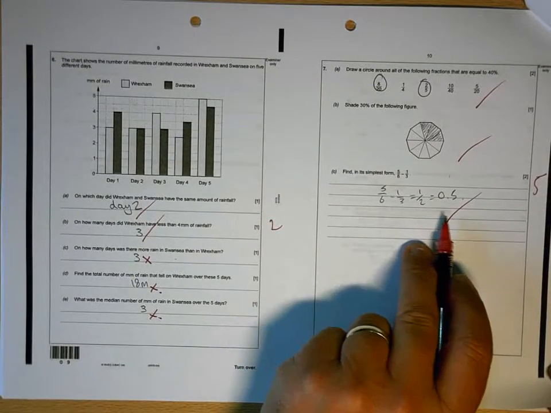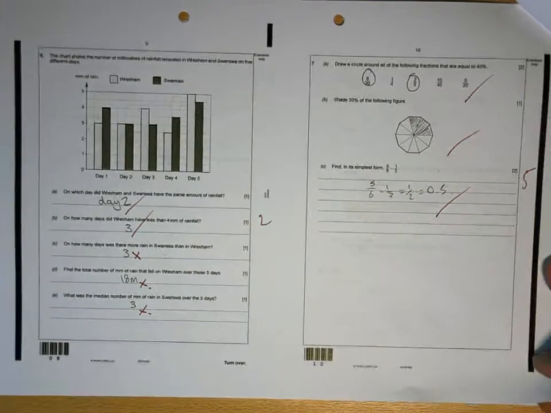A half is its simplest form. There's nothing wrong with writing it as a decimal, but it's not asking you to.